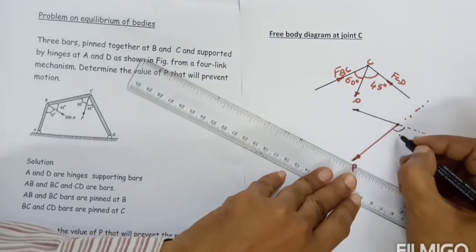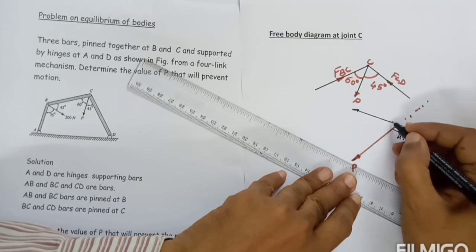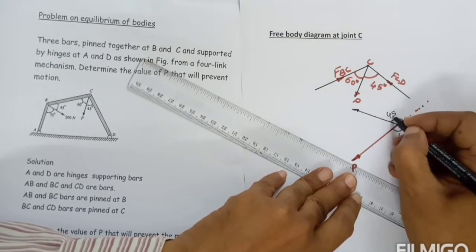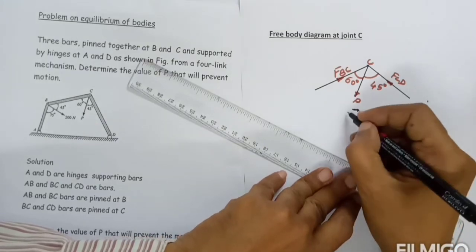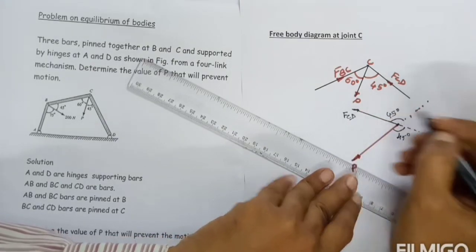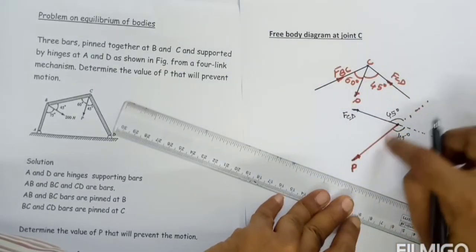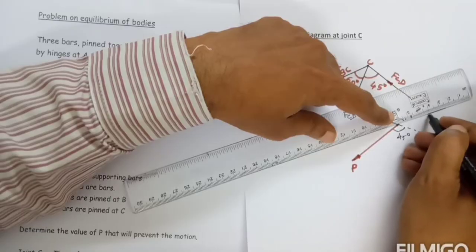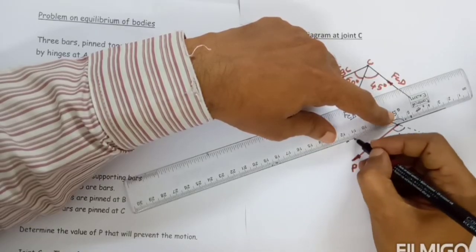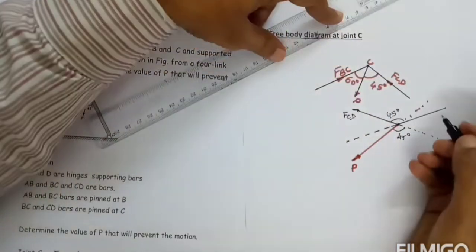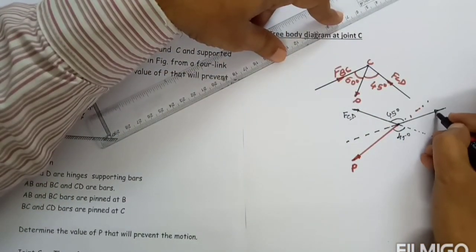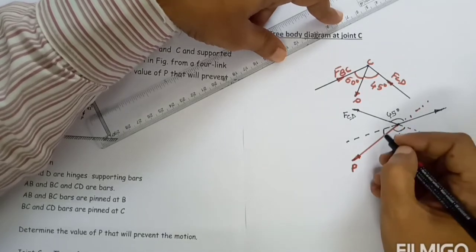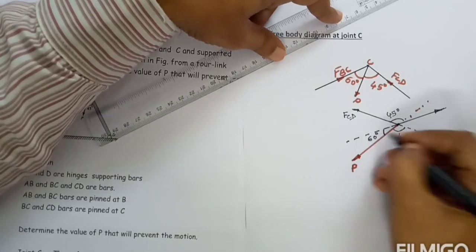This angle is 45 degrees. Even this one also becomes 45 degrees. This is FCD. Then FBC is going in this direction, upward. It is making an angle of 60 degrees.